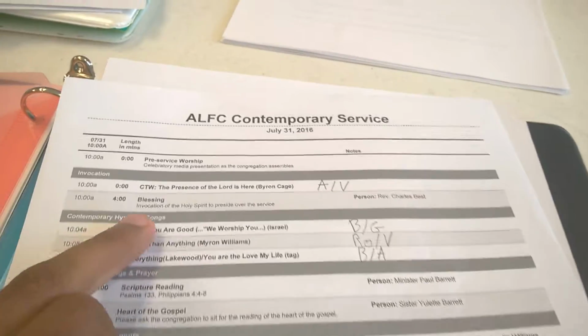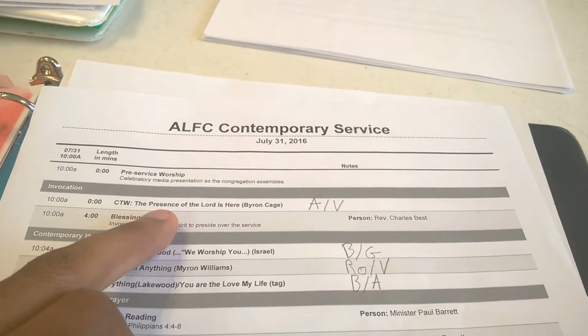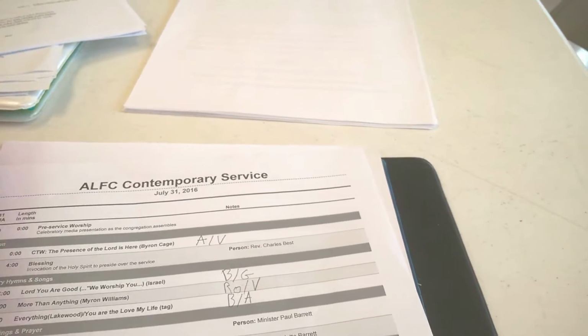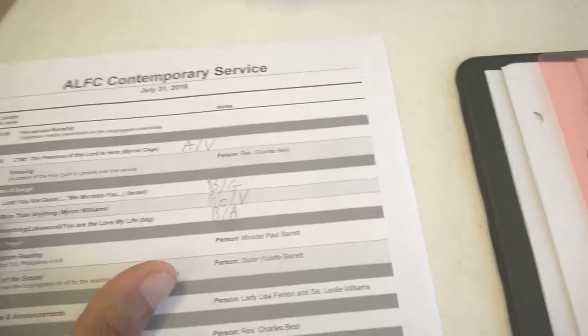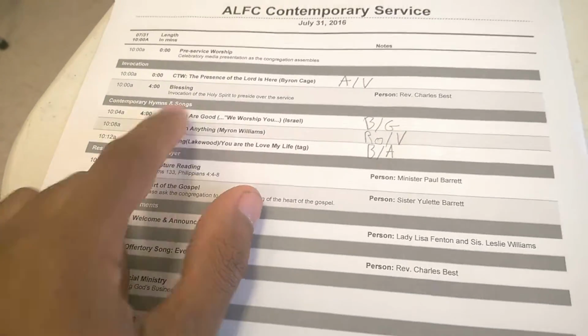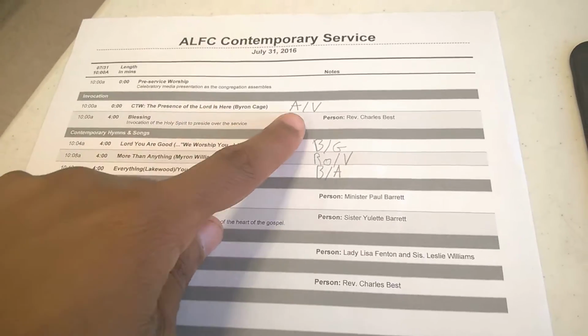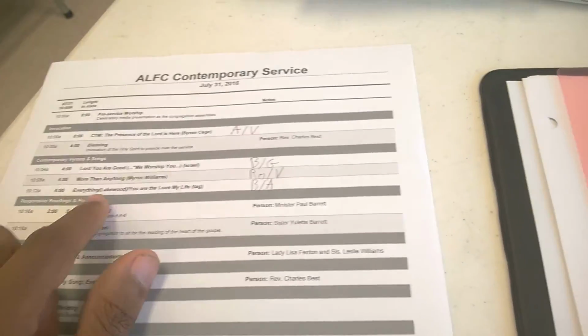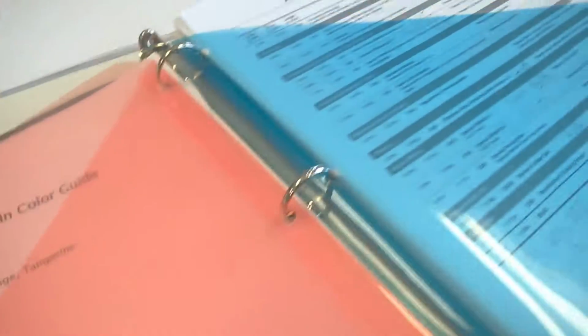And so you can see, like I said, you got the different songs. The presence of the Lord is here, right? And so, you know what? Let's go see if we can find these colors so I can kind of give you an idea. So let's see. In fact, I know everything is in here. I think this one we haven't lit yet, but I know we've lit this one plenty of times. So everything, right? So that means blue and amber.